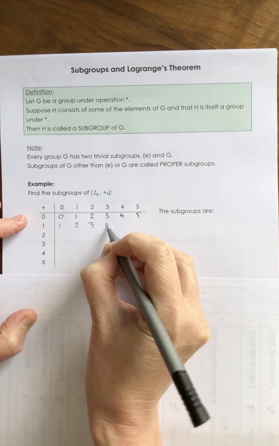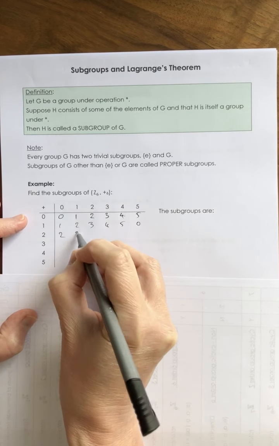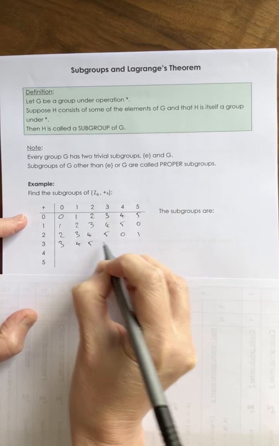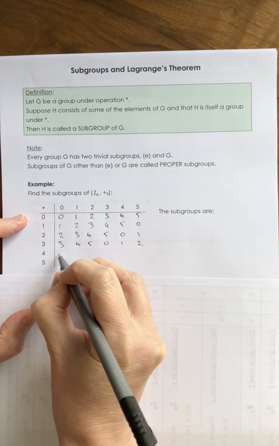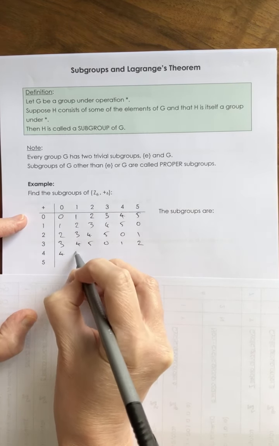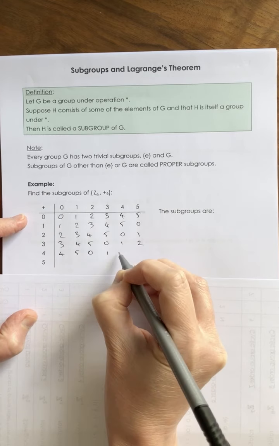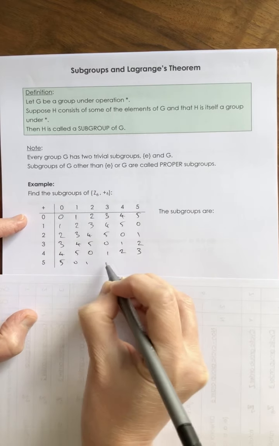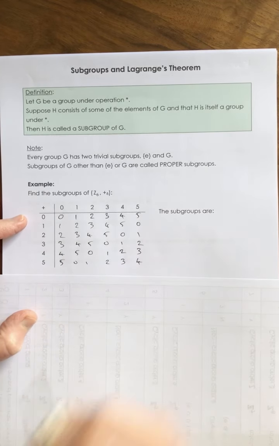1, 2, 3, 4, 5, 0, 2, 3, 4, 5, 0, 1. So what we're looking at here is the integers addition modulo 6, and I've got one more line to fill in.